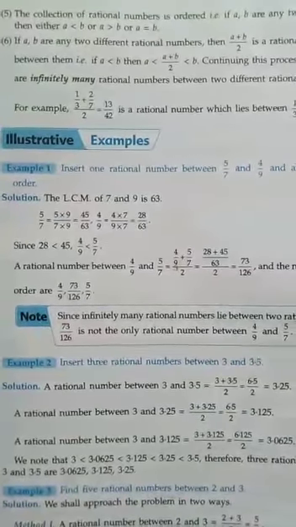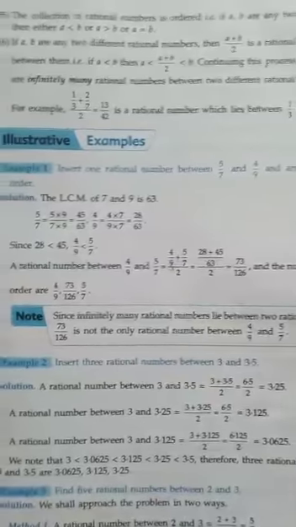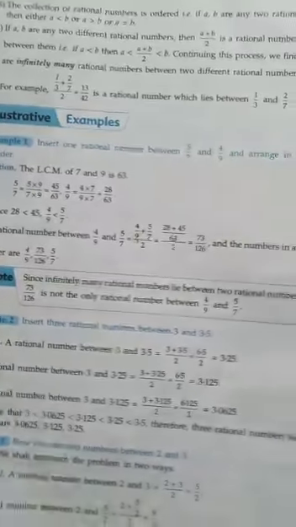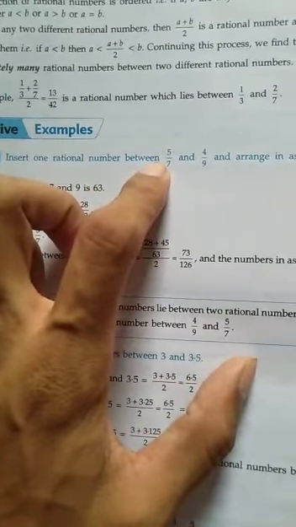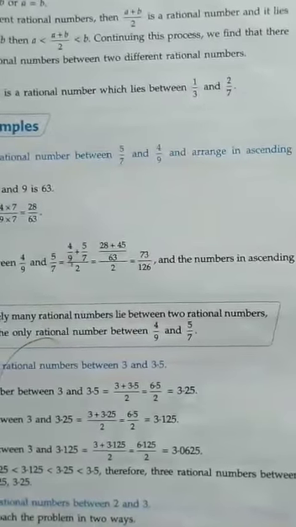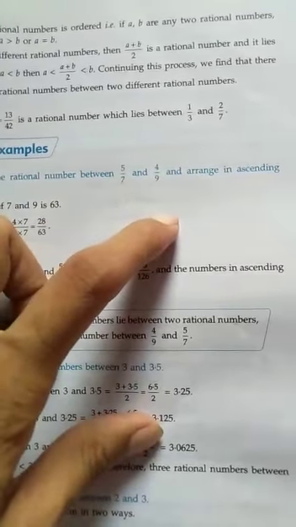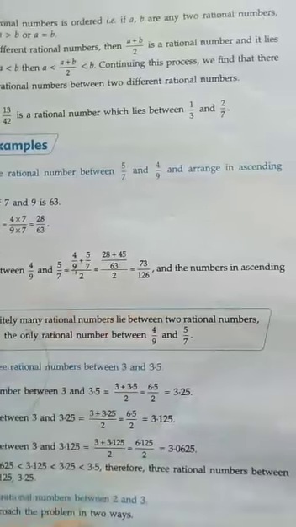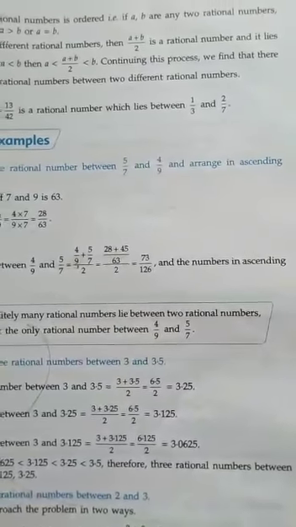The first example is: insert one rational number between 5/7 and 4/9 and arrange them in ascending order. We need to insert one rational number between 5/7 and 4/9. If we divide the sum of these two rational numbers by 2, then we will get a rational number which is in between them, isn't it? So (5/7 + 4/9)/2 will be the rational number. After calculating this, we will get a rational number between 5/7 and 4/9. And in another way we can solve it.